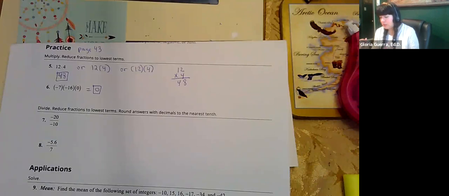Okay, just keep that in mind. On the next part, they want you to divide and reduce the fractions to the lowest terms, and then you might have to round answers with decimals to the nearest tenths, if necessary. If it's really long, they want you to chop it off at the tenths place.